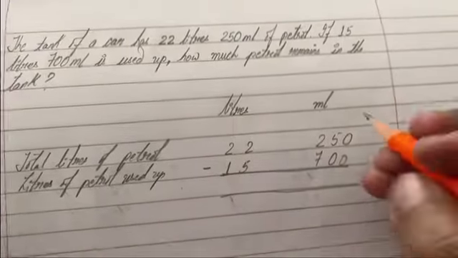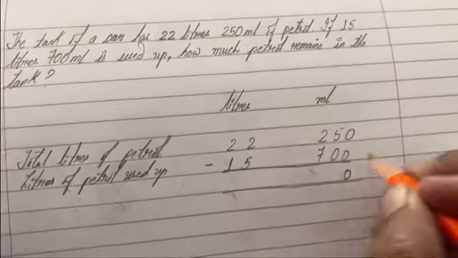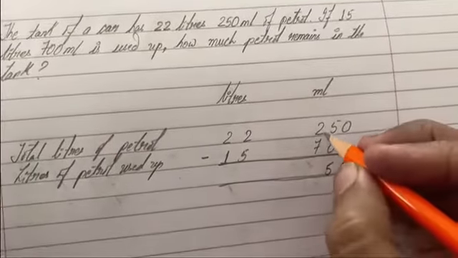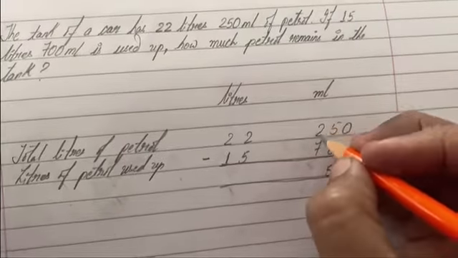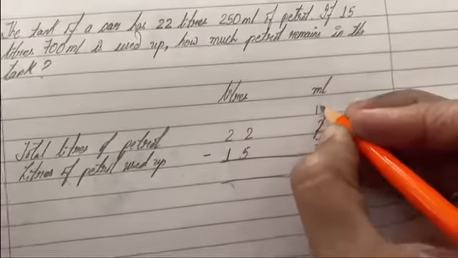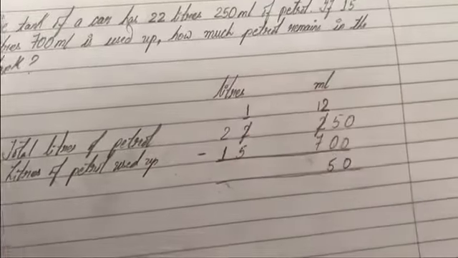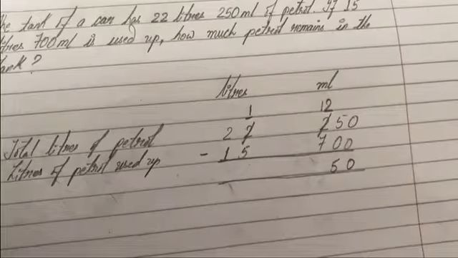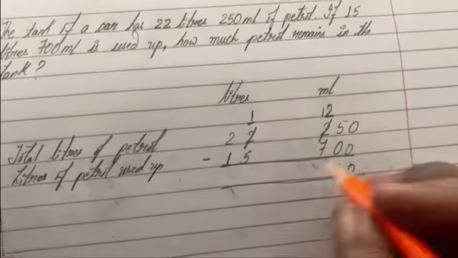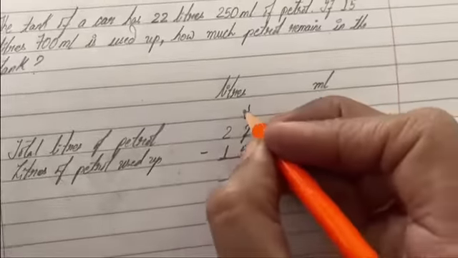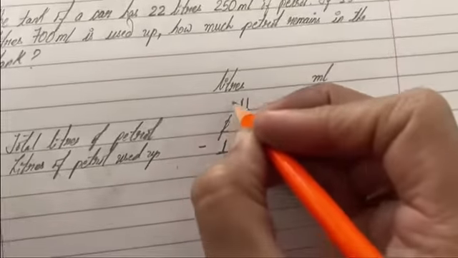So now let's subtract. 0 minus 0 is 0, 5 minus 0 is 5. Now you can see over here 2 is small and 7 is big, so we will borrow. So we'll make this 12. Now 12 minus 7 is 5 and again over here 5 is big and 1 is small, so we'll borrow.